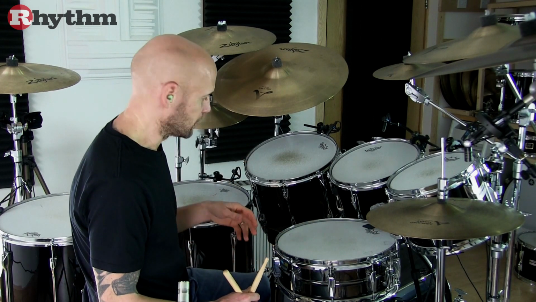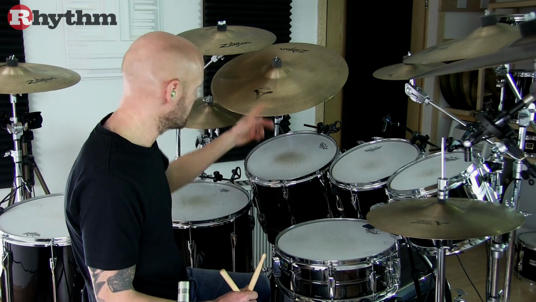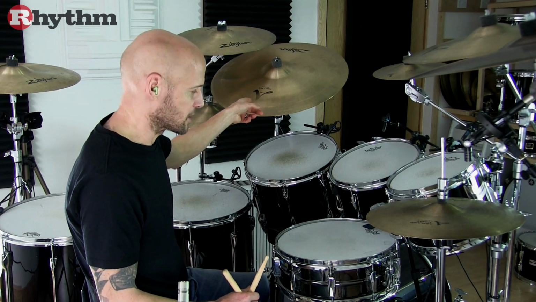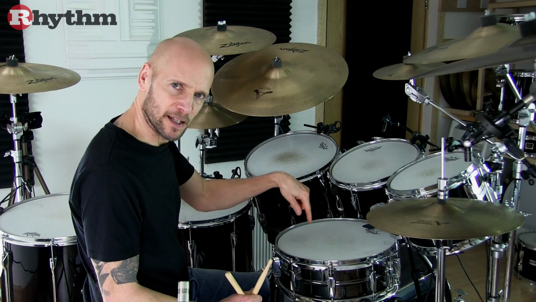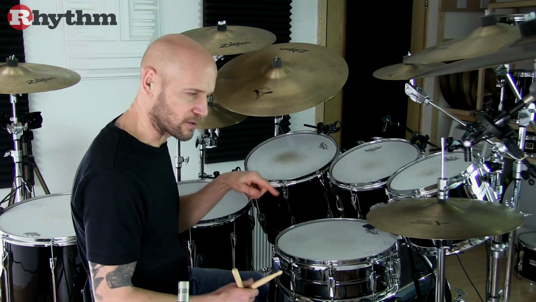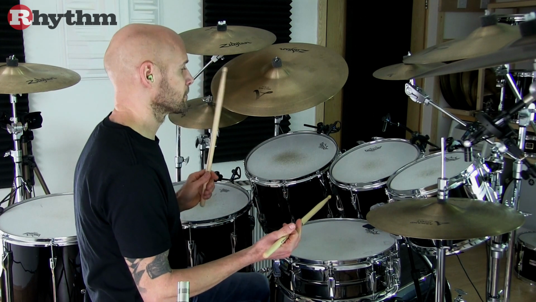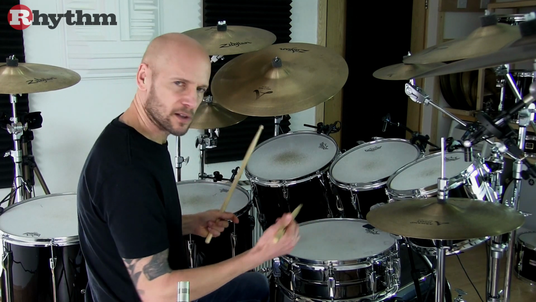And to complete the example, we're going to underpin that with the bass drum under all the right hand notes on the cymbal, and the left hand is going to fill in all the missing 8th note triplet partials. I'll start with the ride and introduce the snare.